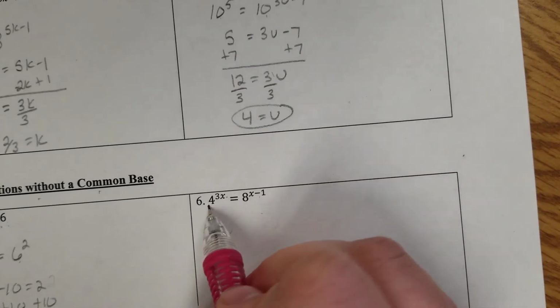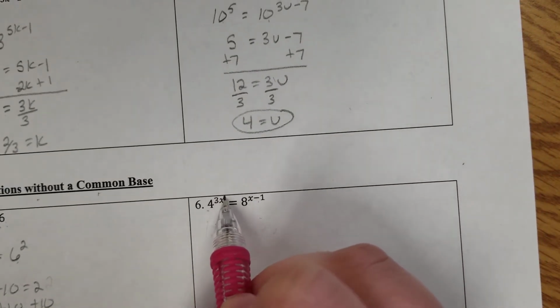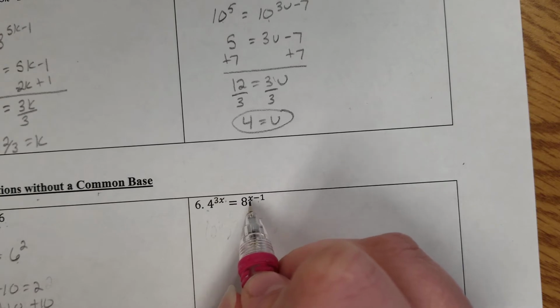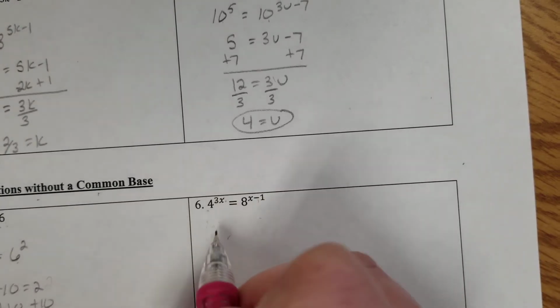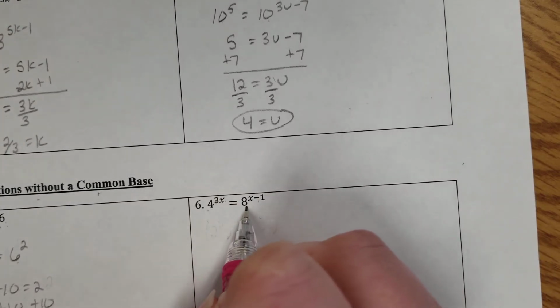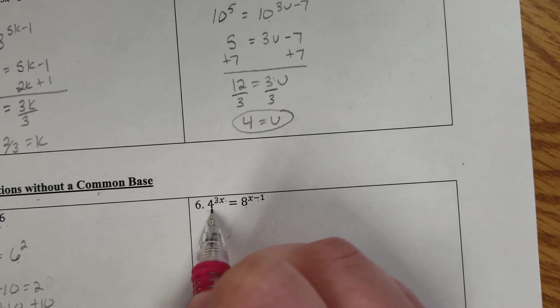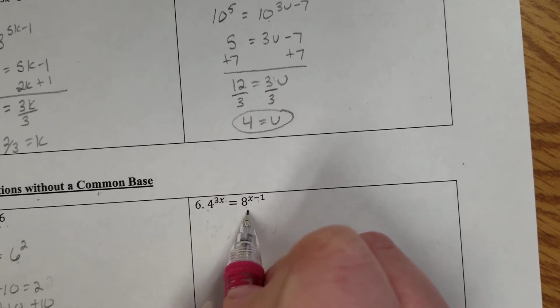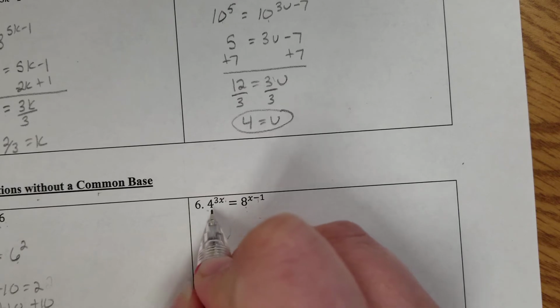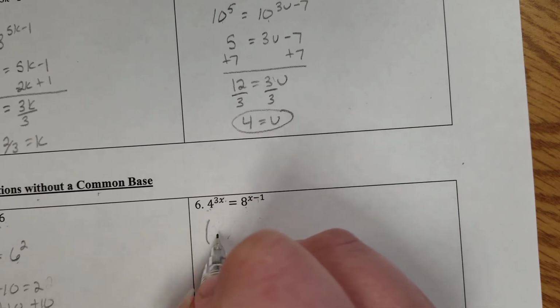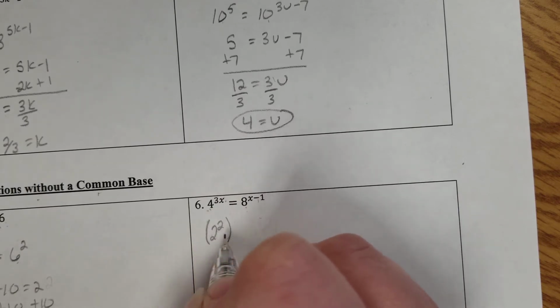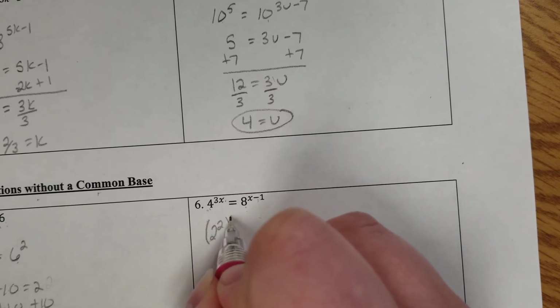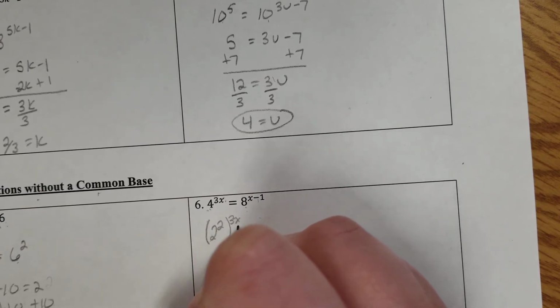Now for number 6, we have 4 to the 3x equals 8 to the x minus 1. There isn't a way to make 8 have a base of 4, so we need to change both of them so they have a common base. And they have a common base of 2, so we're going to make 4 into 2 squared. We're going to put that in parentheses, and then put the 3x on the outside.